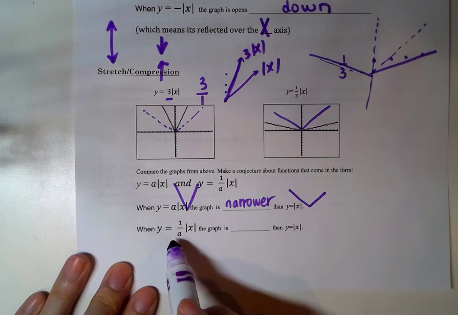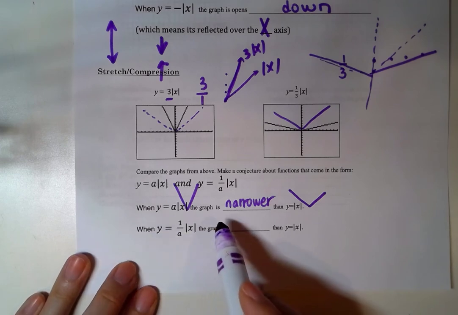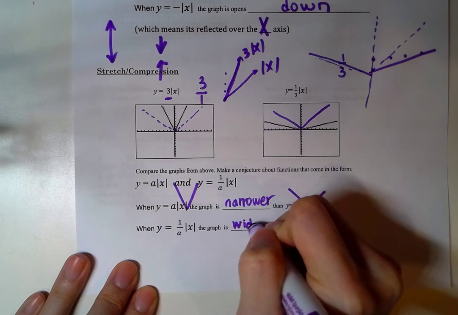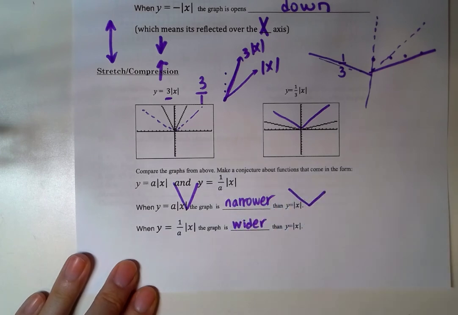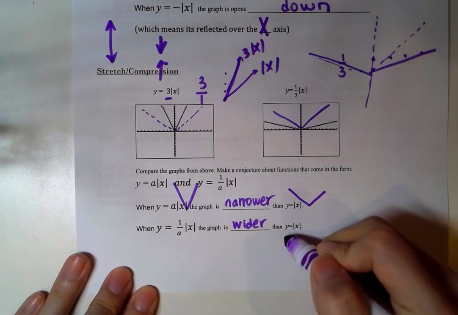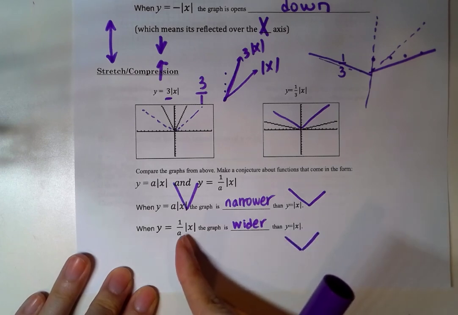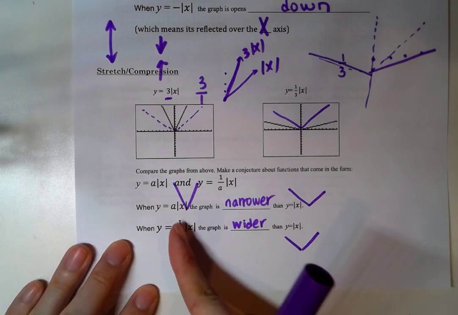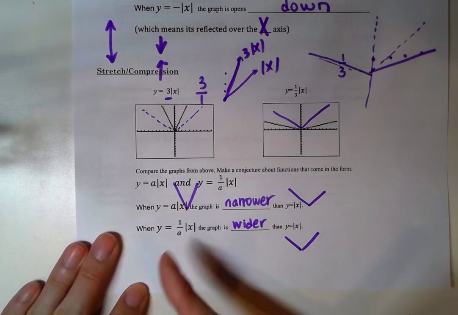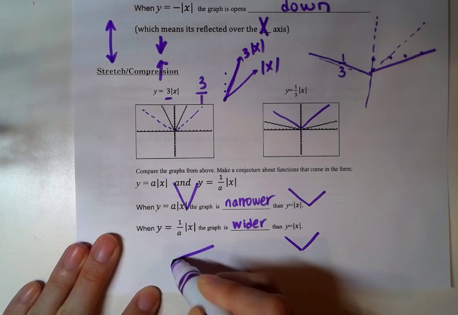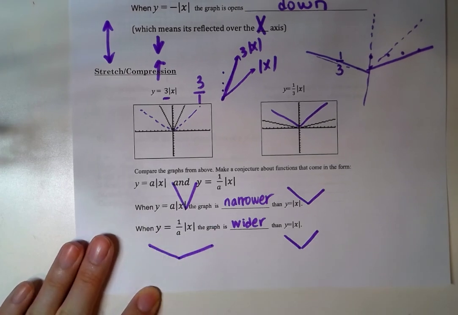And then when you get 1 over a absolute value of x, the graph is wider than y equals absolute value of x. Told you this is just the parent function when your slope is 1. And that one, if you get like 1 over 2, 1 over 3, then your slope gets slower, so it gets wider like that.